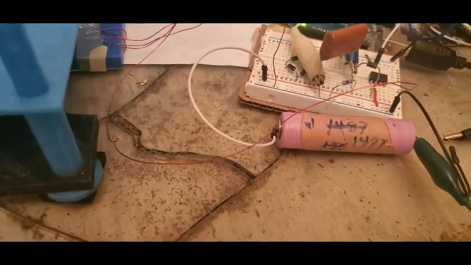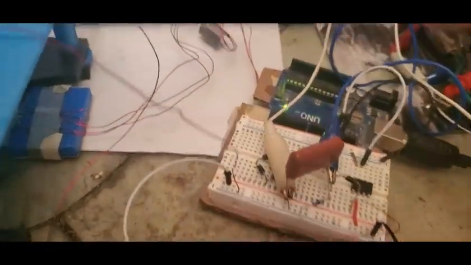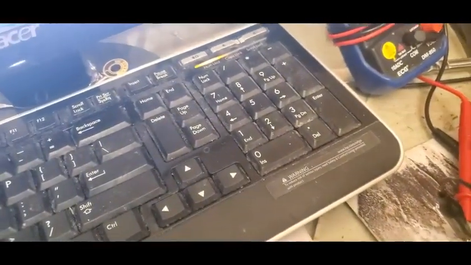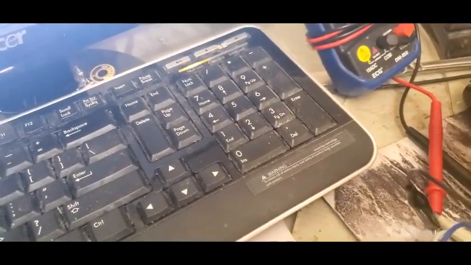And just to show what happens there, let me get the two leads from the cap. So just plain old shorting the cap right now.